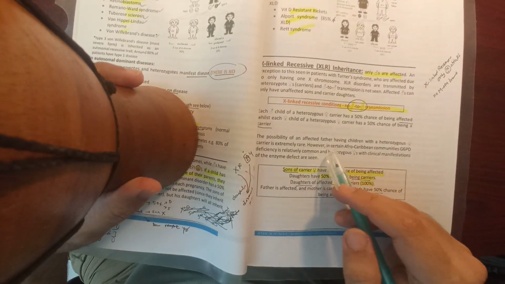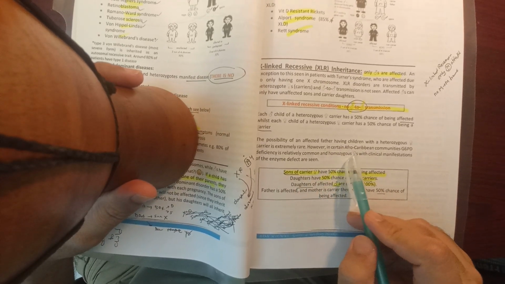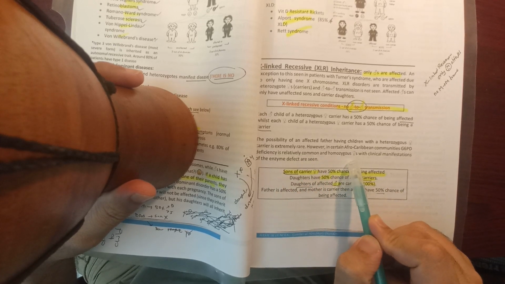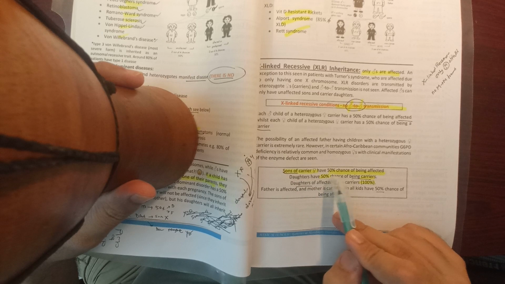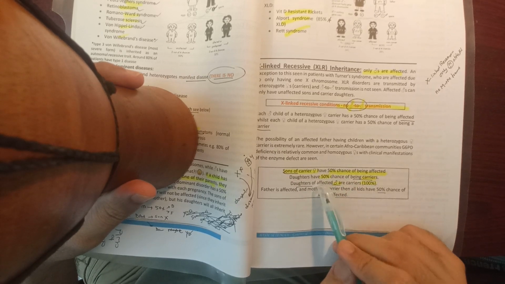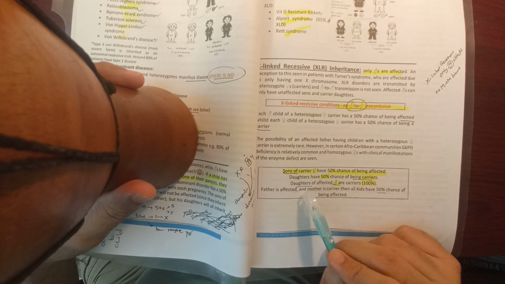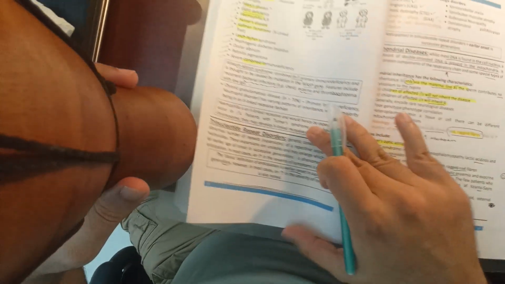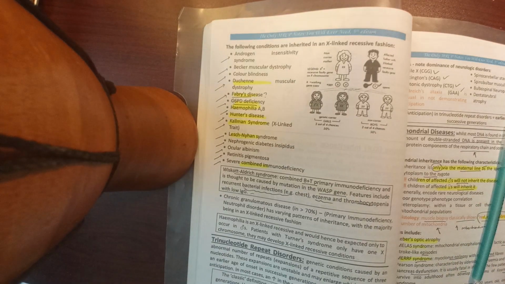The possibility of an affected father having children with a heterozygous carrier is extremely rare. However, in certain Afro-Caribbean communities, G6PD deficiency is relatively common, and homozygous females with clinical manifestations of the enzyme defect are seen. Sons of the carrier have 50% chance of being affected. Daughters have 50% chance of being carriers. Daughters of an affected male are carriers 100%. Father is affected, mother is carrier, then all kids have 50% chance. So it's better to just look at the diagrams and understand the thing rather than just playing with the words, which will only make it more confusing for you.